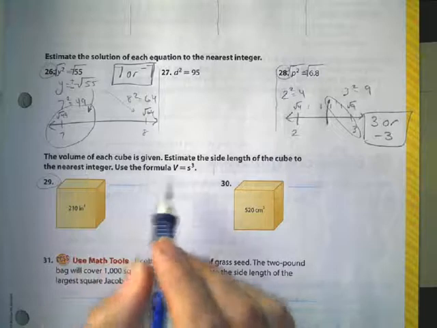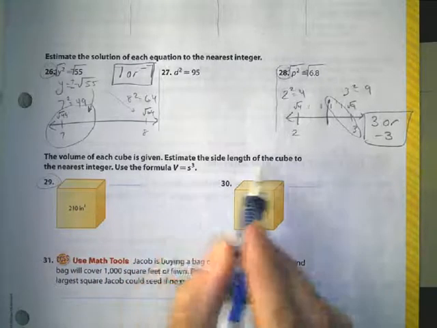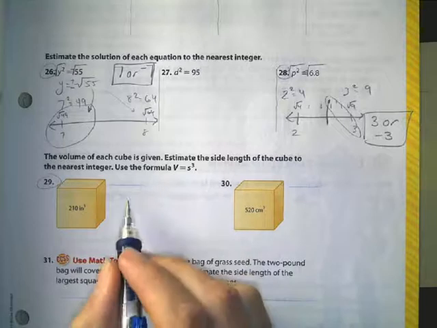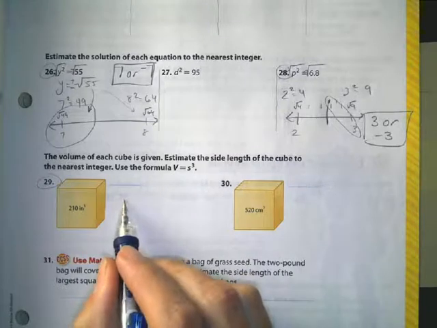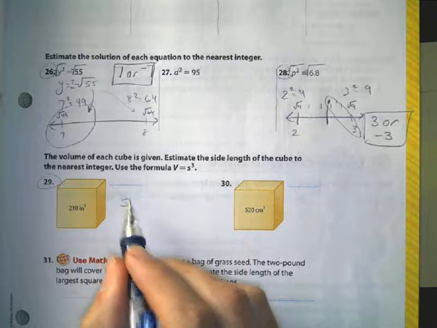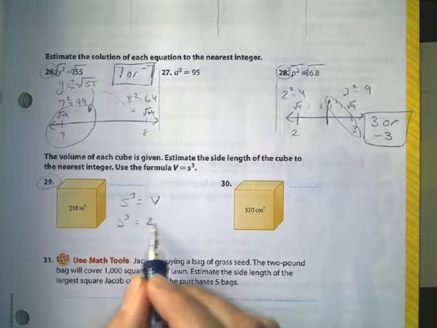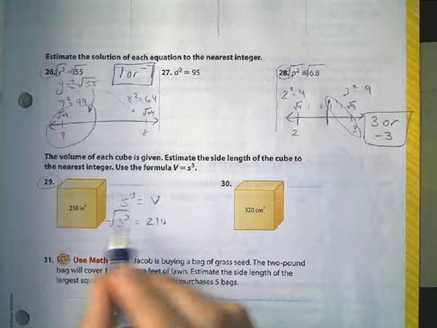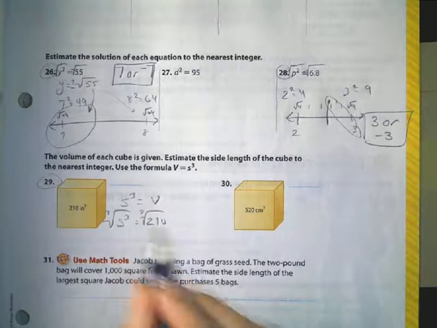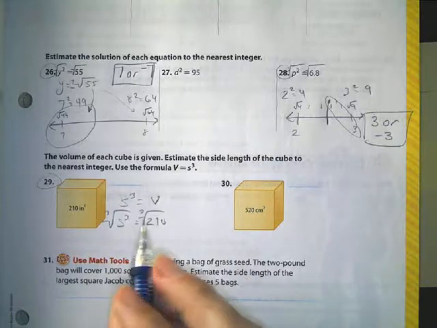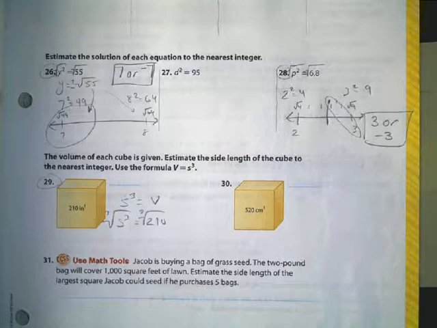We have the volume of the cube given. We have to estimate the side length of the cube to the nearest integer. Use the formula volume equals s cubed, which means we want to find what s is equal to. So s cubed equals 210. I take the cube root of both sides to find out what that's equal to. Well, the cube root of 210, I'm not sure what that's going to be exactly.